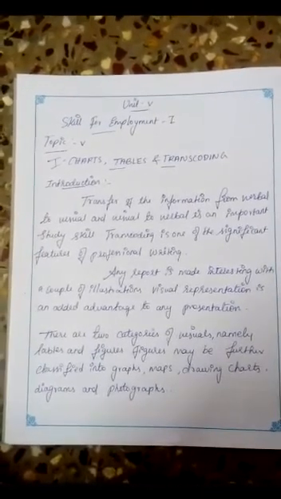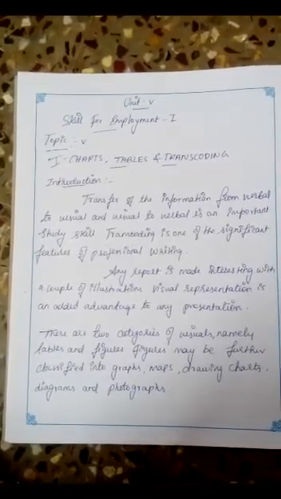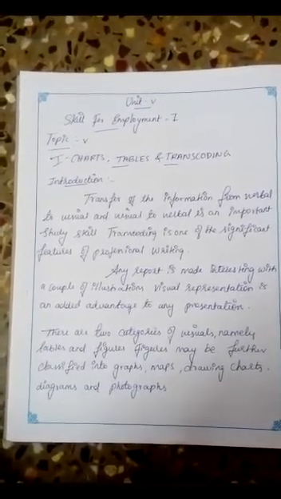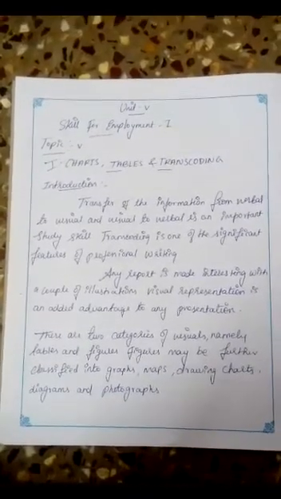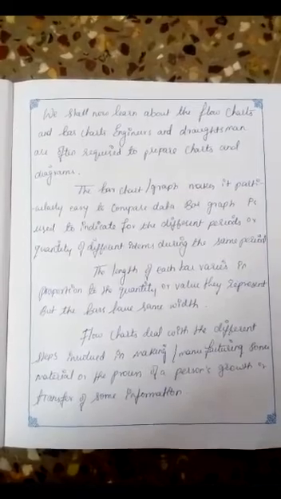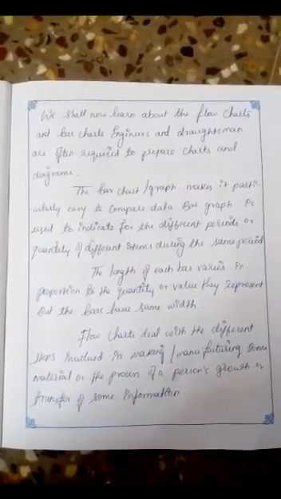There are two categories of visuals, namely tables and figures. Figures may be further classified into graphs, maps, drawing charts, diagrams, and photographs. We shall now learn about the flow charts and bar charts.